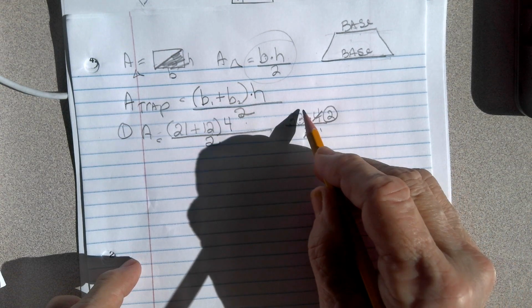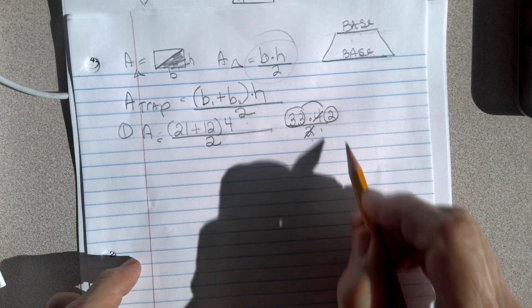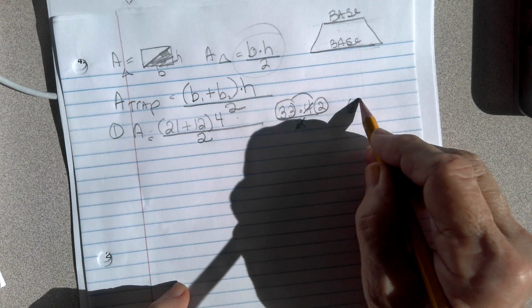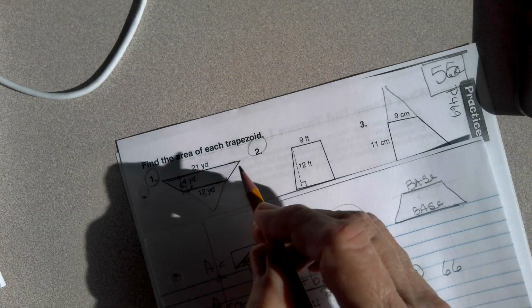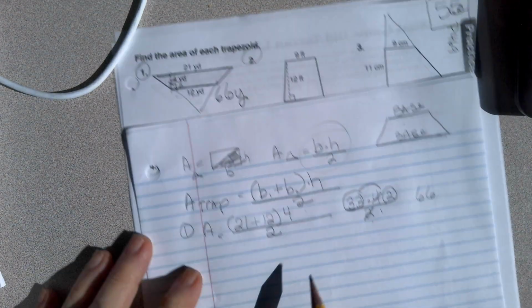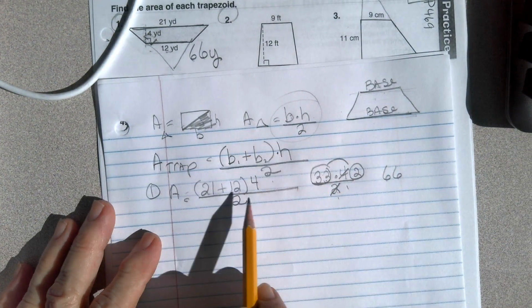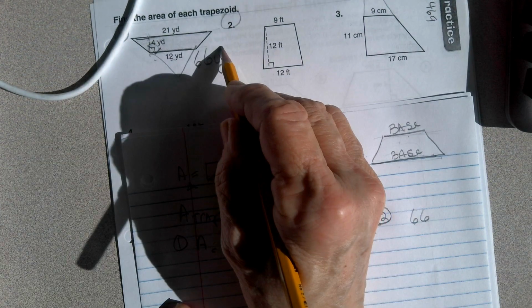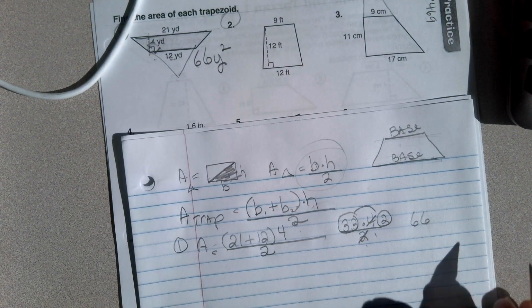So our answer is, when I multiply these two together, what's 33 times 2? It's going to be 66. And again, it is basically base times height. It is two-dimensional. So it gets a square.